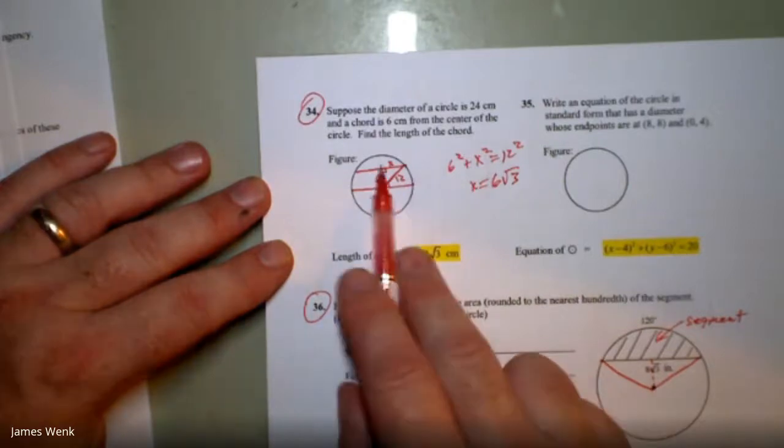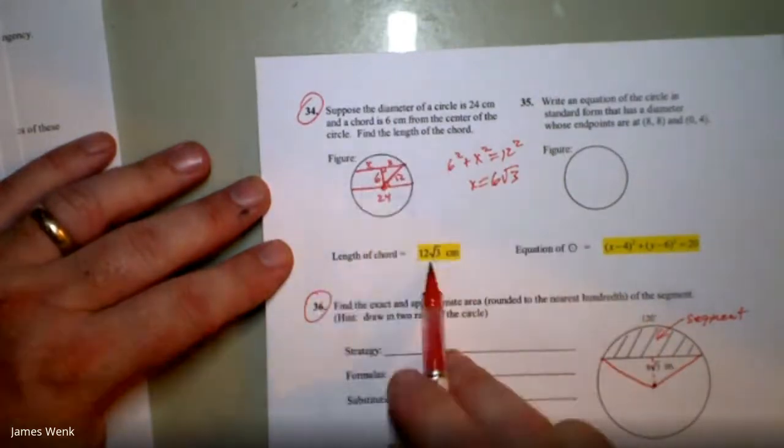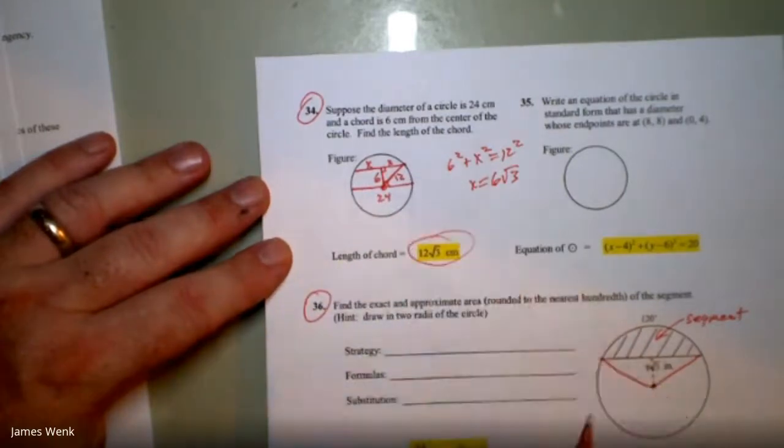And then you've got to double it, because you've got x over here too, and they want the length of the whole chord. So 6 root 3 doubled is 12 root 3.